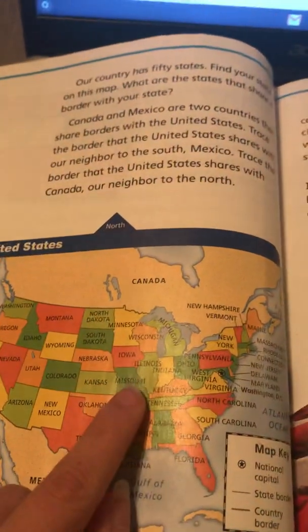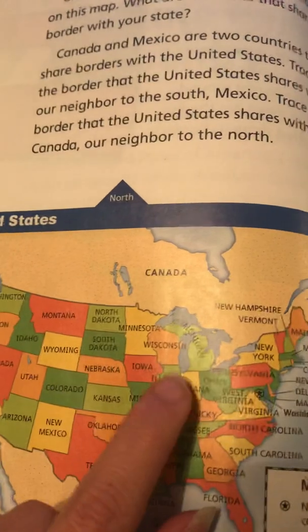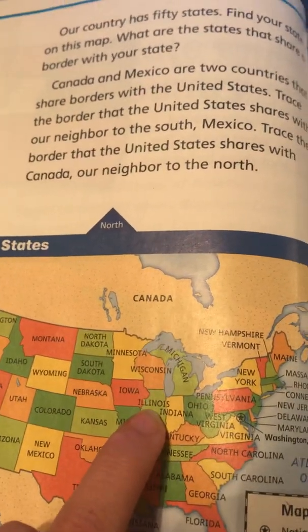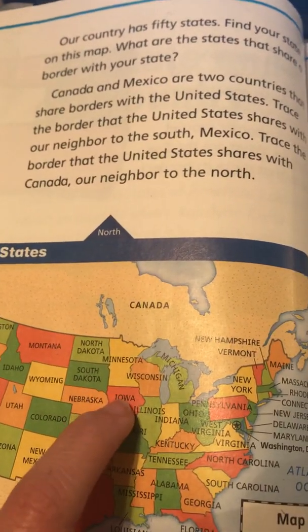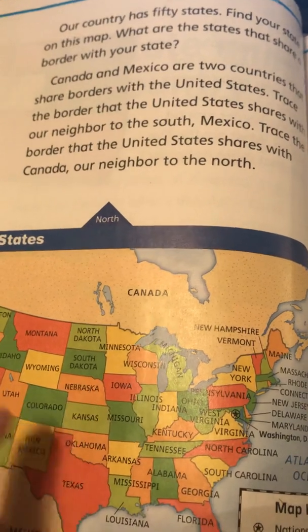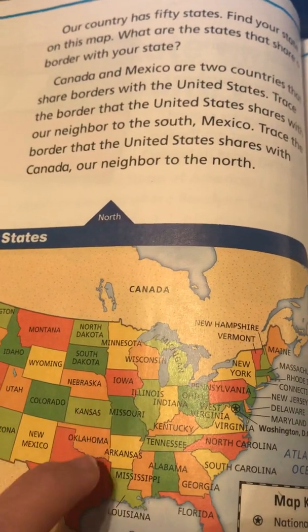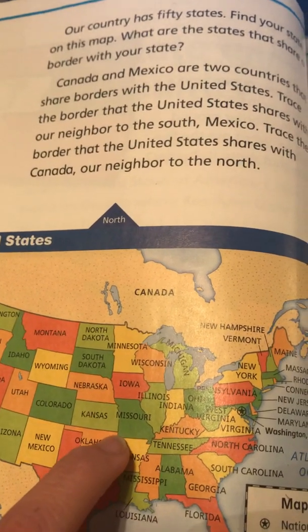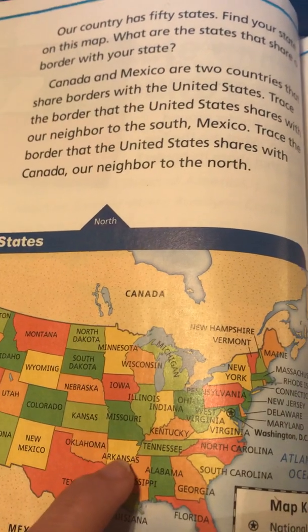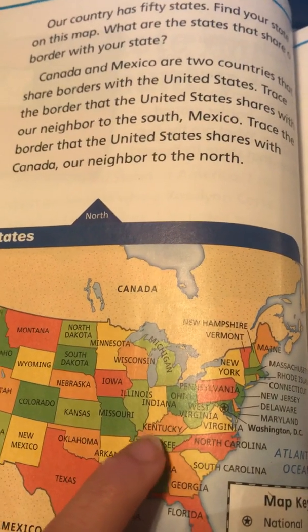What states border our state, Missouri? Illinois, where your grandma and grandpa live, Iowa, Nebraska, Kansas, Oklahoma a teeny tiny bit, Arkansas, Tennessee, Kentucky.